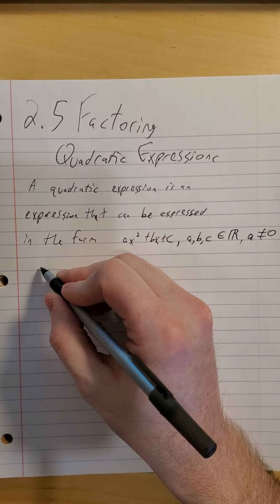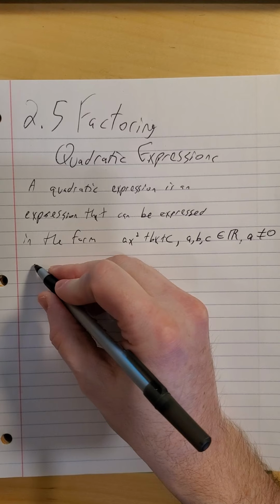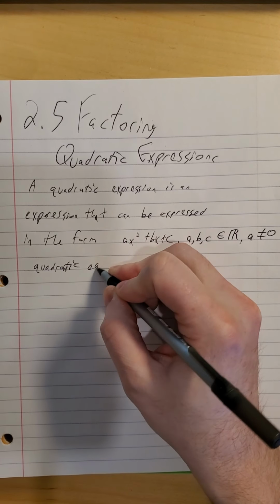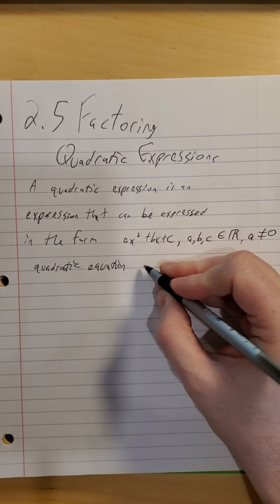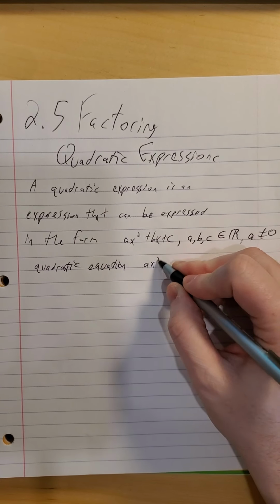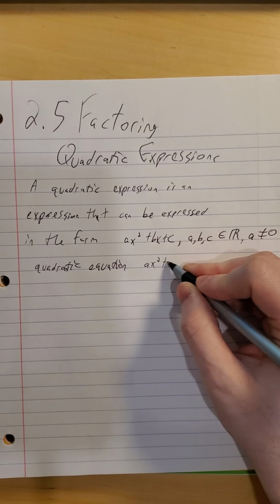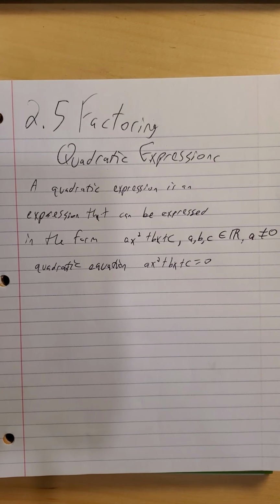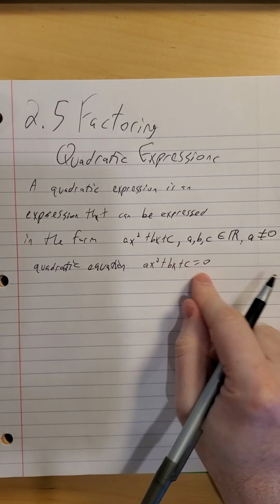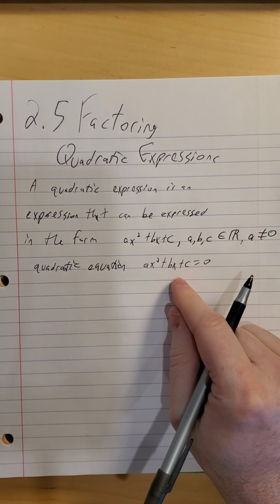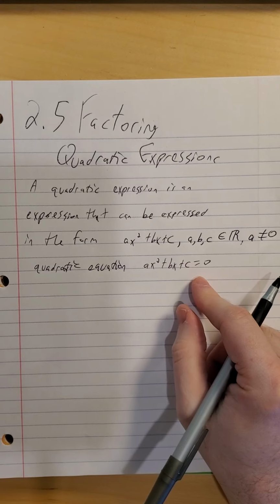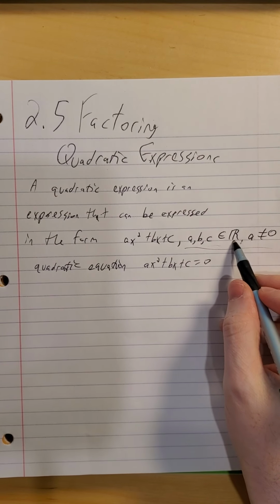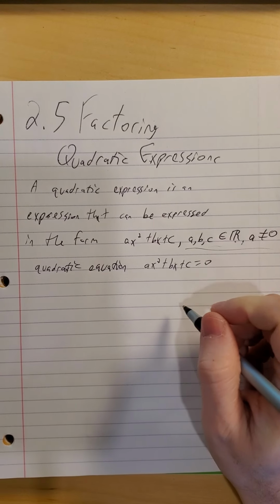Similarly, a quadratic equation, we have to have the ability to get it to the form ax squared plus bx plus c equals 0. Again, it's not necessarily going to be starting off in that form. We just have to have the ability to get it there. So same rules as above. A, B, and C are elements of the set of reals. A is non-zero.